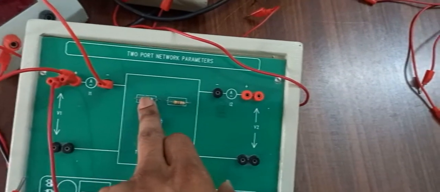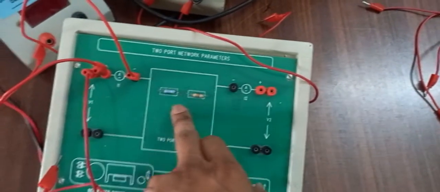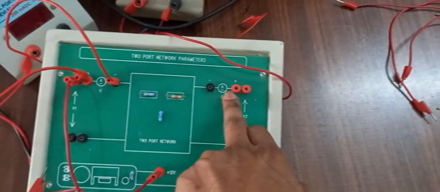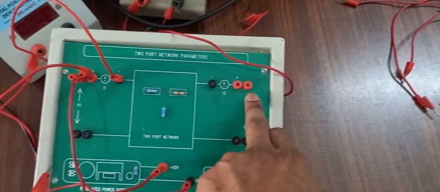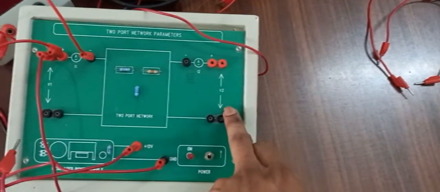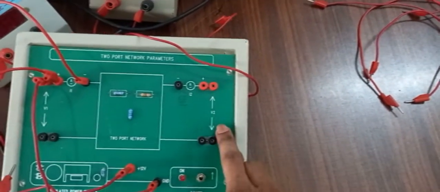You can observe these values will not change: resistances 1, 2 and 3 will not change. Then we connect one ammeter at the short circuit place. Where are we doing the short circuit? This side, the second port side.